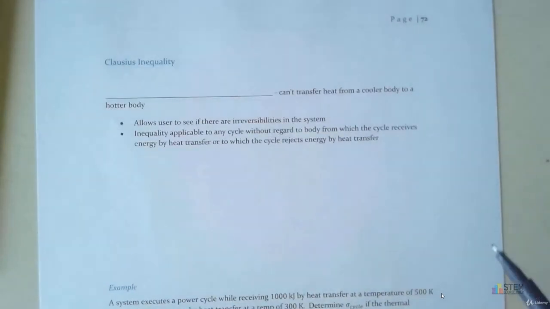Hey guys, we are in our last topic for chapter 5. You probably thought we'd never get here. This one's going to be over the Clausius inequality. If you all remember when we started chapter 5, we were talking about the second law of thermodynamics, and we had the Kelvin-Planck statement, and we said we were going to have the Clausius statement.